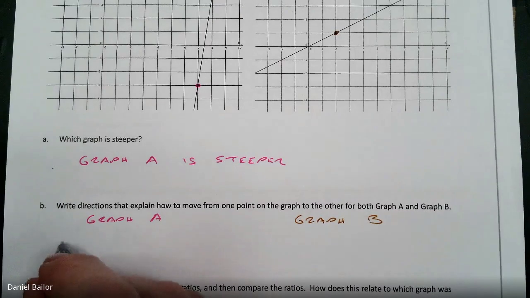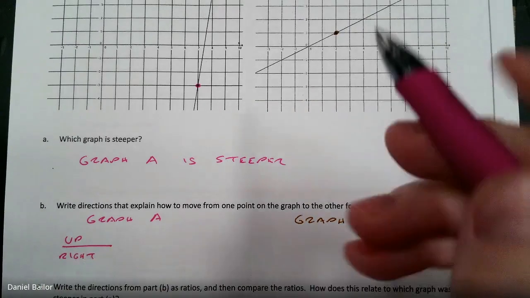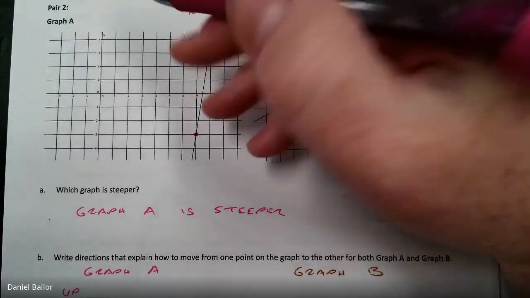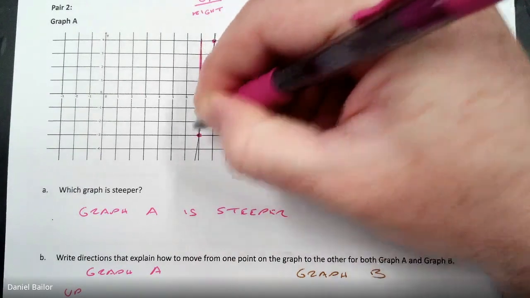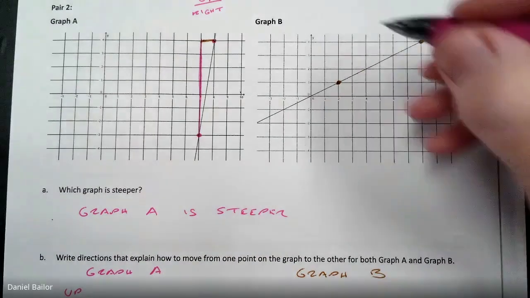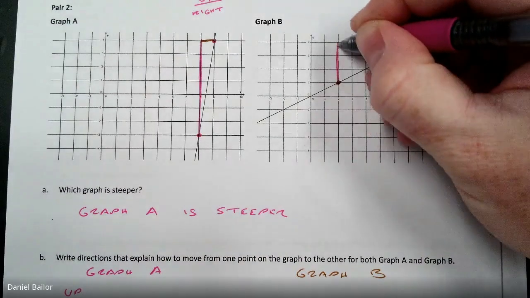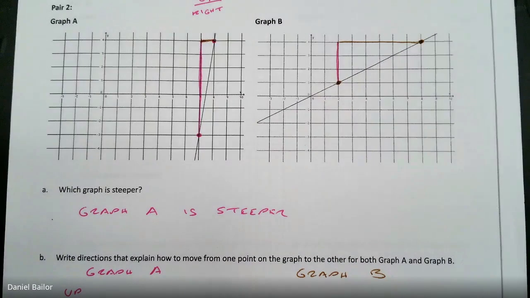And remember, it's up divided by right. On graph A, we go up that many, and we go right that many. For graph B, we go up there, and we go right there. So let's give numbers to those.